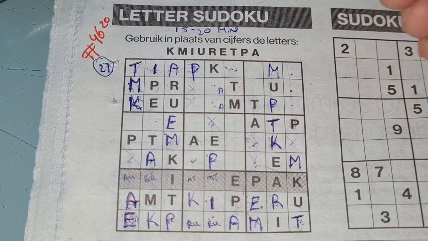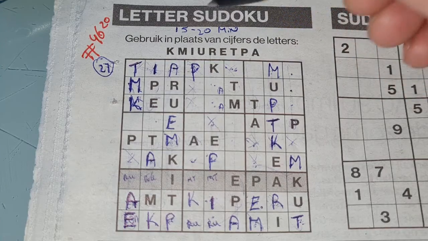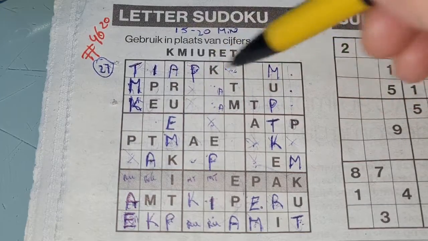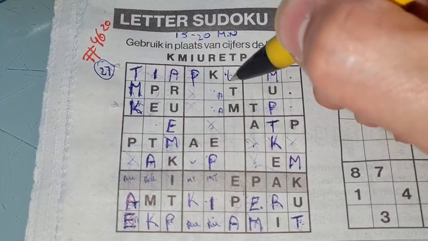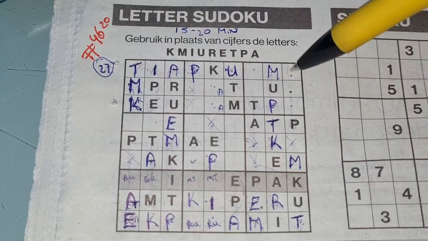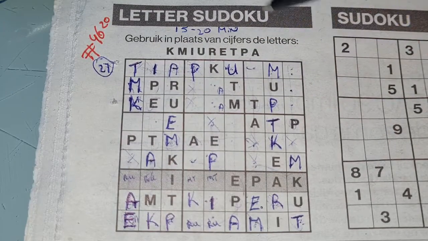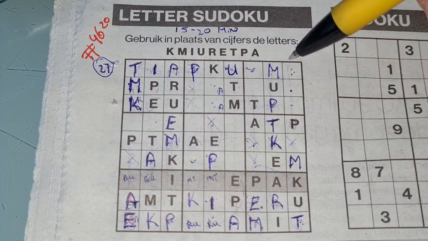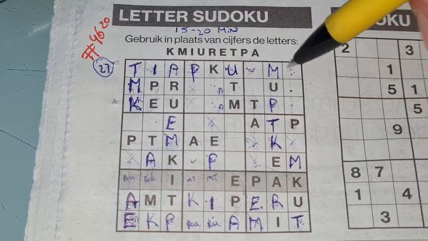I'm thinking. U in this row, third row, U in the second row. So in the first row, the only place left for the U should be here. Two missing letters in the first row: the R is missing and the E is missing. R and the E.